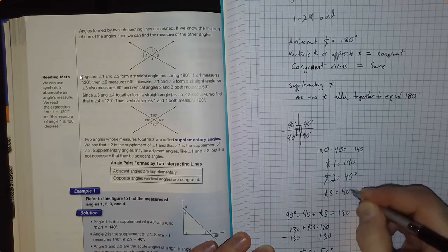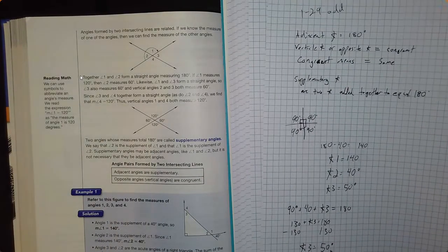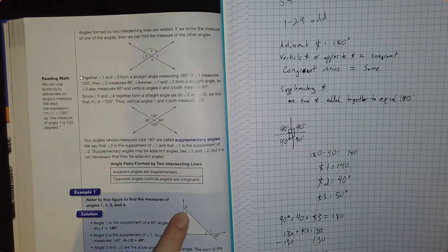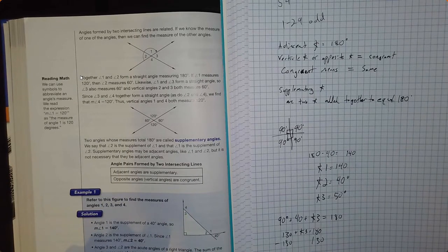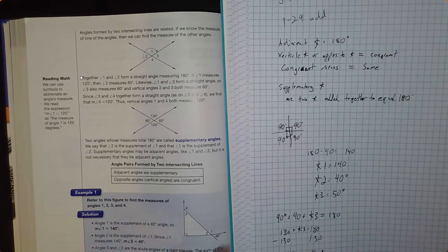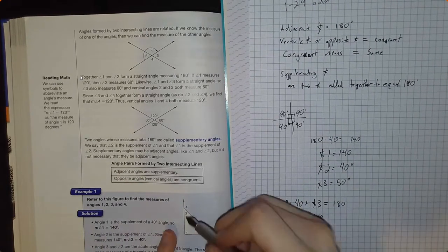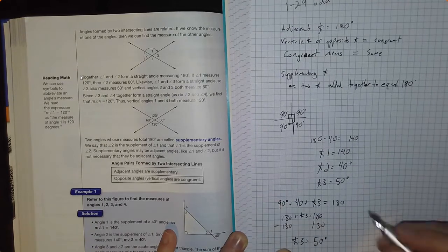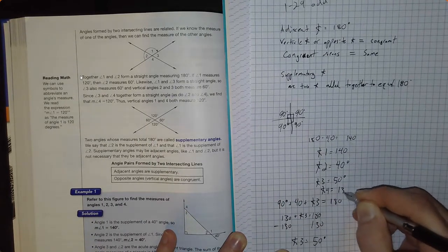Okay. Now, if angle 3 equals 50 degrees, how do I find angle 4? I can just figure out what plus 50 equals 180, right? Because 3 and 4 are supplementary angles. So angle 4 must equal 130.